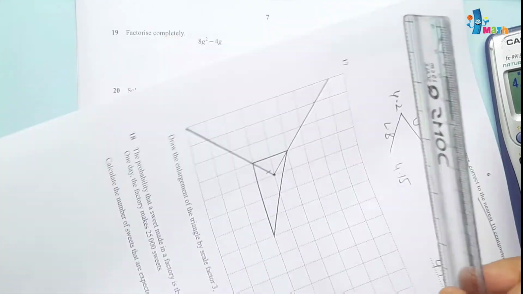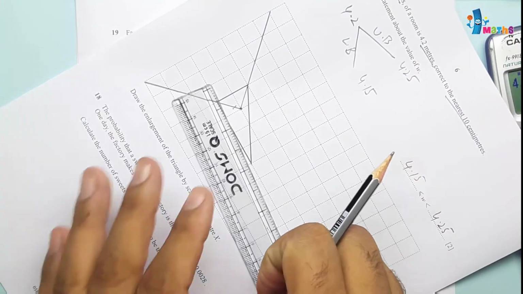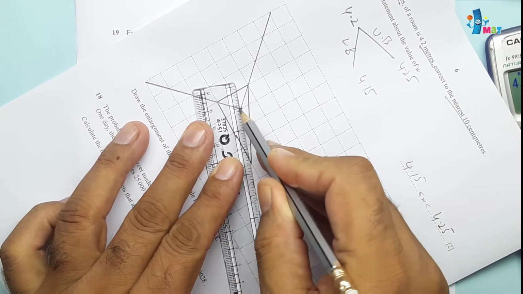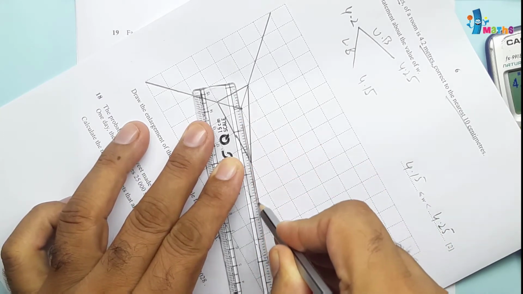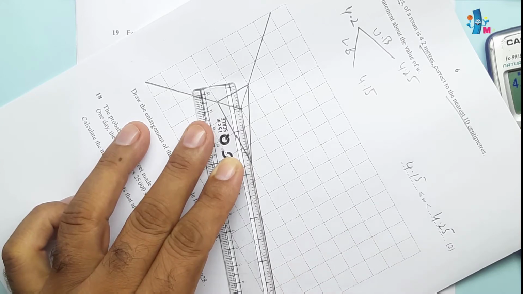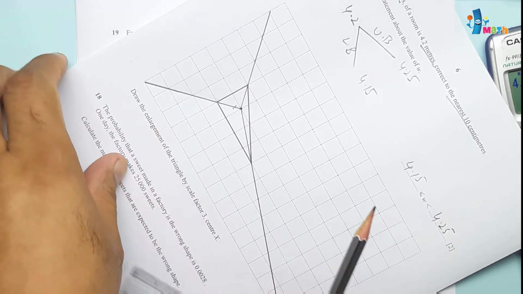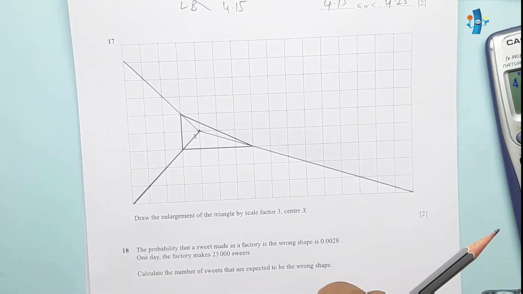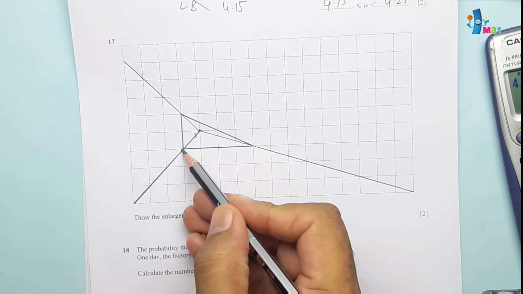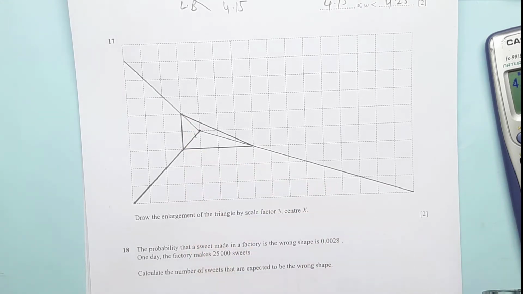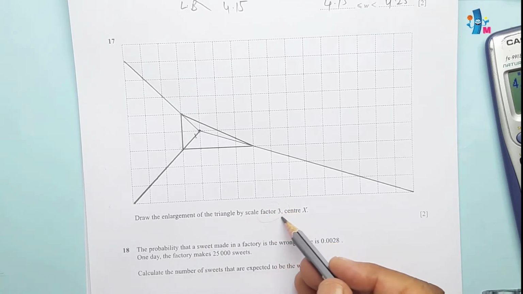Now this side as well we have to draw like this. Even we can extend up to this one, and after drawing this we have to check carefully. See, this is 1, 2 units, this side is 2 units, but scale factor is mentioned 3.